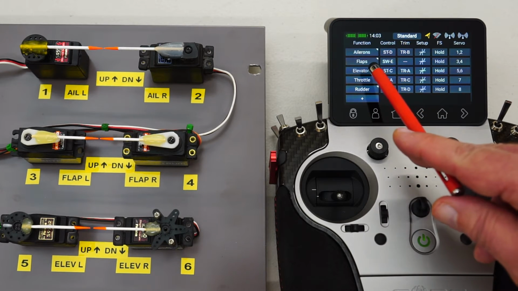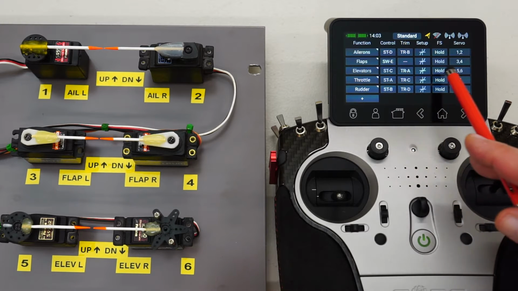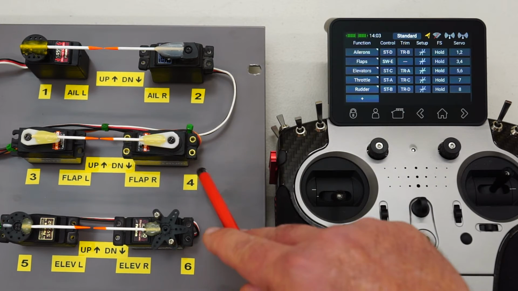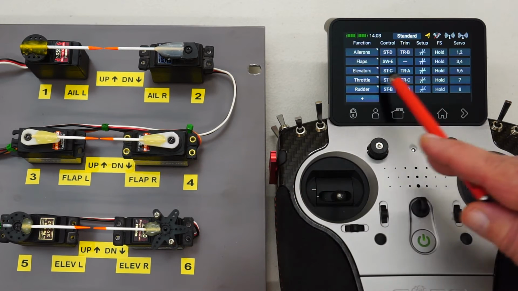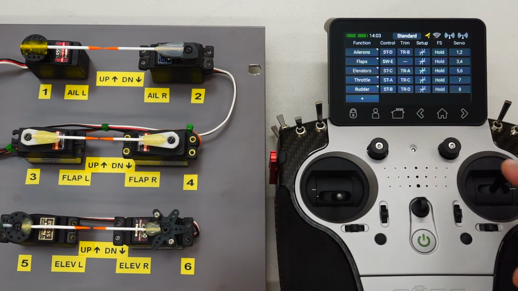We've got our flaps. So at the moment I've just set them up to a switch, and I'll come back to this in a second. These are on sockets 3 and 4 of the receiver as labelled on my little metal plate here. And same with the elevators. Obviously elevators are on stick C, and we're using sockets 5 and 6.